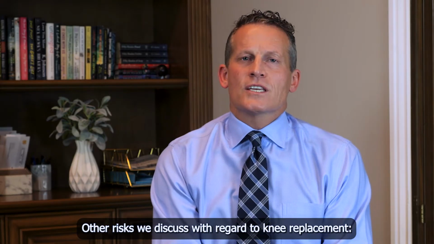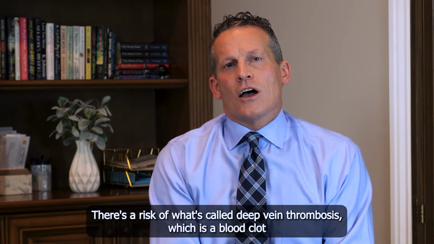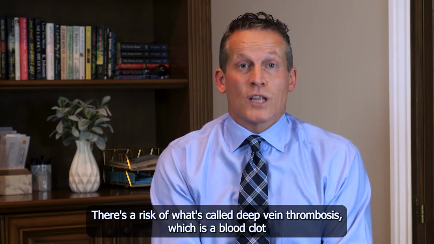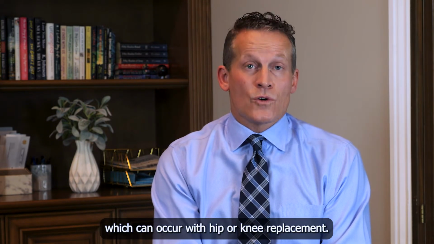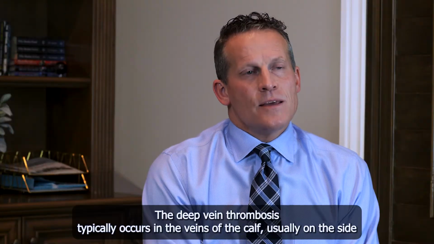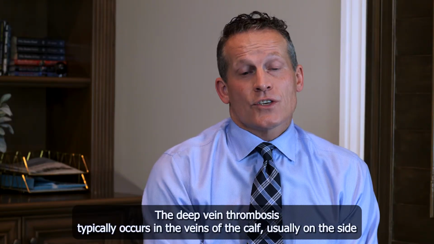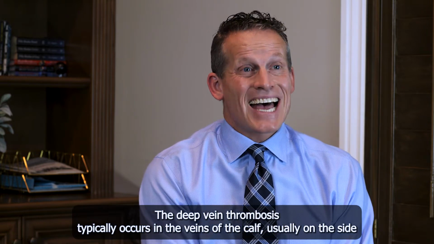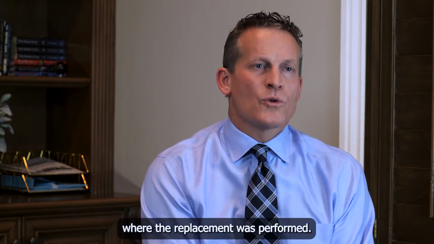Other risks we discuss with regard to knee replacement. There's a risk of what's called deep vein thrombosis, which is a blood clot, which can occur with hip or knee replacement. The deep vein thrombosis typically occurs in the veins of the calf, usually on the side where the replacement was performed.